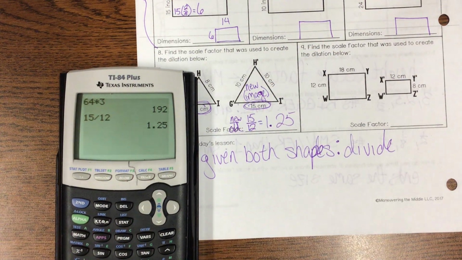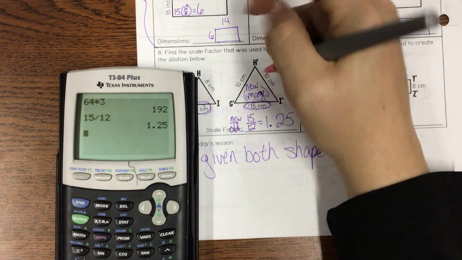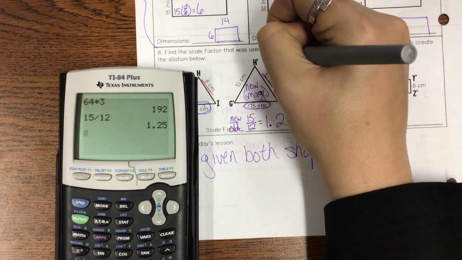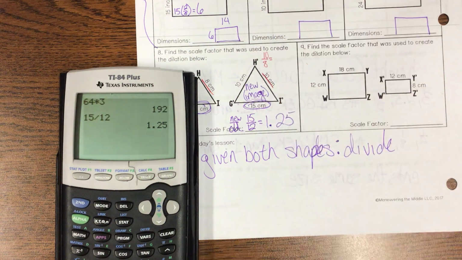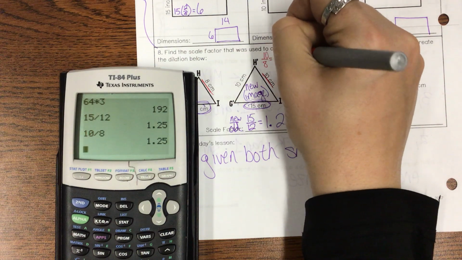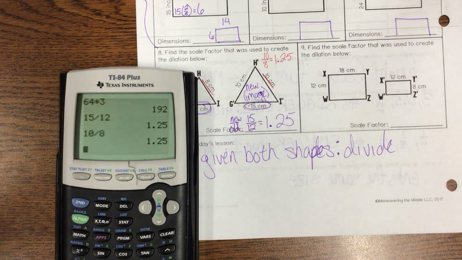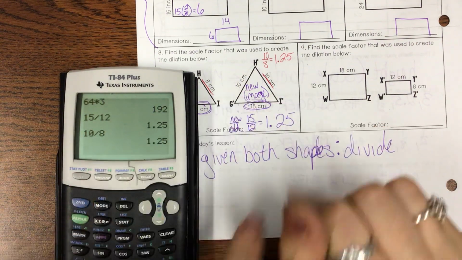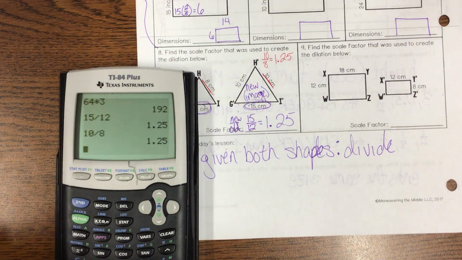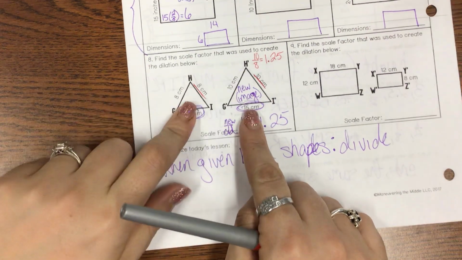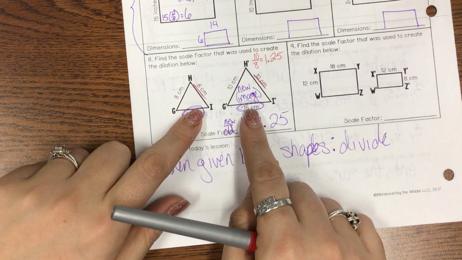And some of you are like, but miss, what if I pick 10? If you pick 10 and 8, my new shape divided by my old shape, we'd get that same number. So it doesn't matter which side you're picking, whether you want to pick the bottom or the left side, right side, top, whatever, as long as you're picking the same. I picked the bottom for this shape, so I'm going to choose the bottom for this shape.